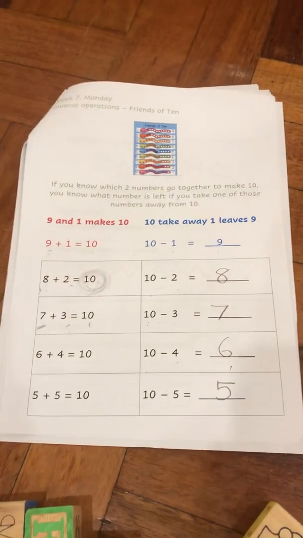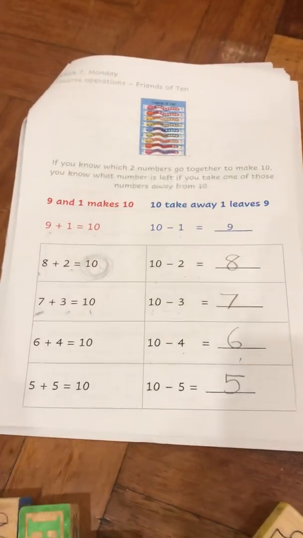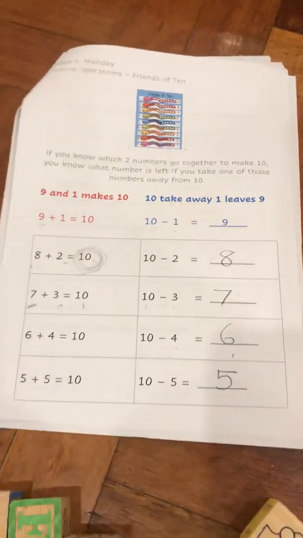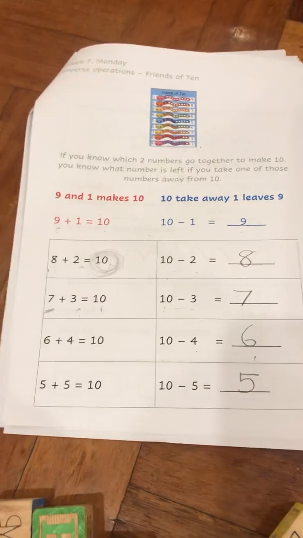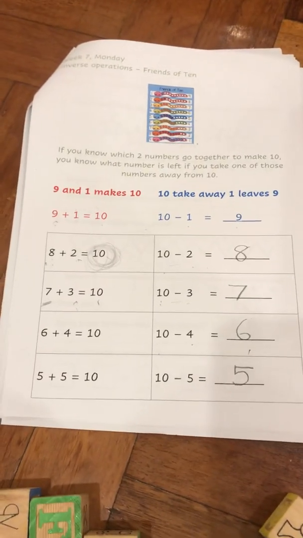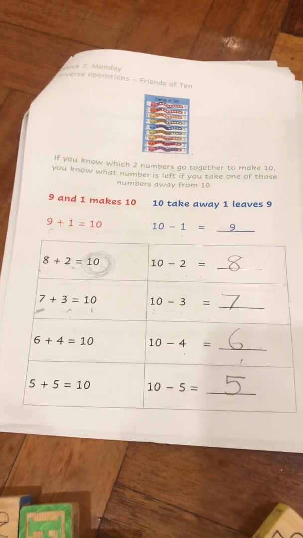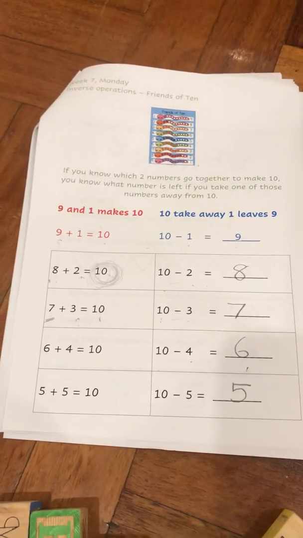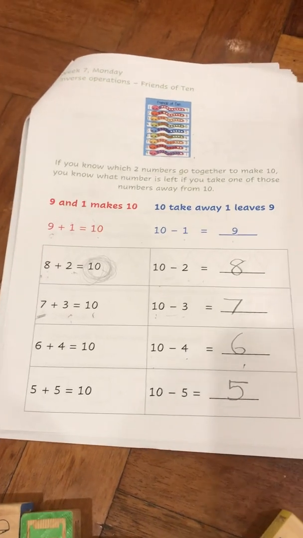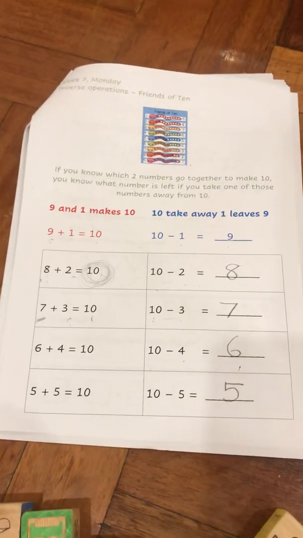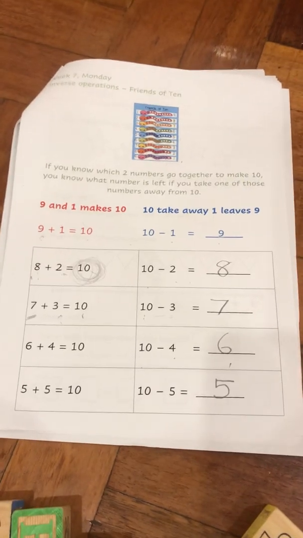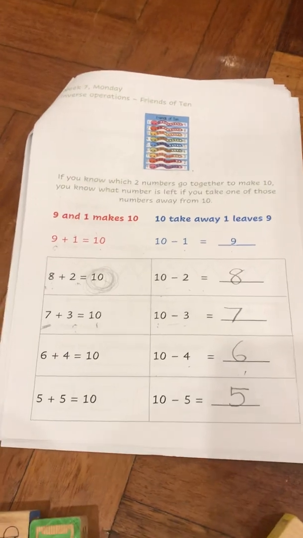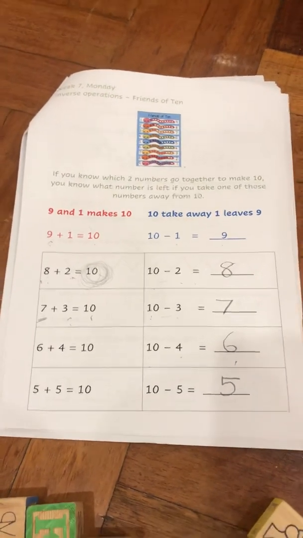Now, if you finish that, that did not take a long time today, so I suggest that you go to Mathletics and try and do as many of the addition and subtraction problems as you can. Now, if it's very easy for you, talk to your teacher and your teacher can set you harder activities. So your teacher can change your Mathletics account so that you have access to harder activities. It will still be addition and subtraction, but they'll just be harder for you.